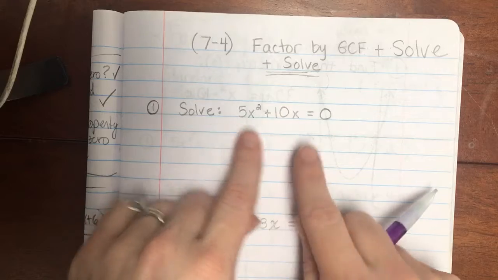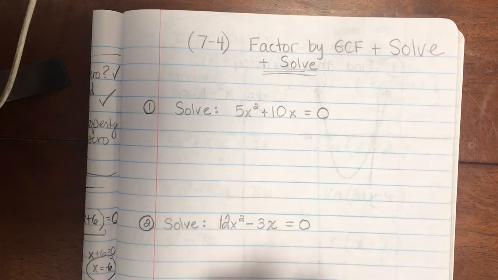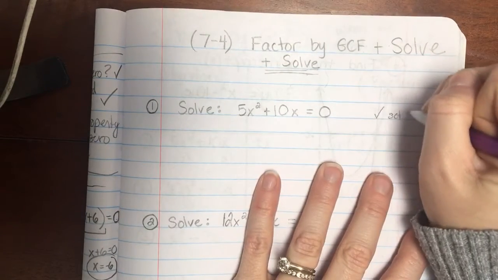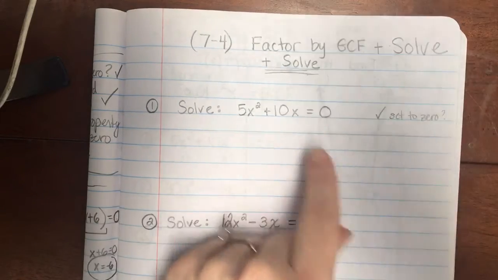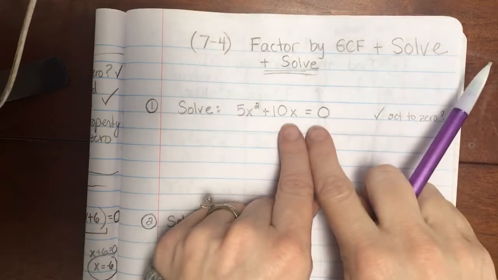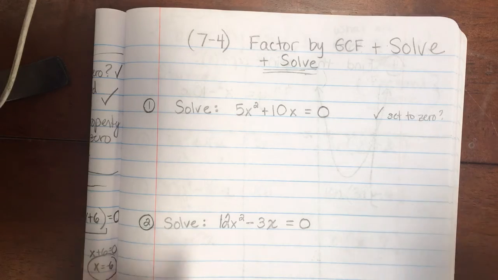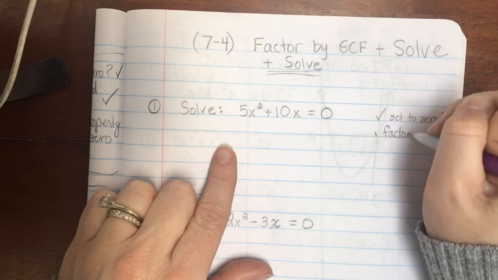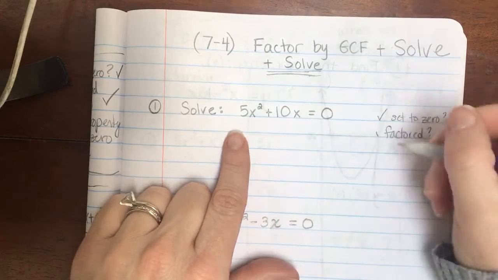Number 1, so we have an equation. This is what it would look like on a test or a quiz. What do you do? Step 1, is it set to 0? I have an equation, and then it has an equal sign, 0. That means it is set to 0. Now, it needs to be in factored form. This is not in factored form. I can factor it by the method of GCF.